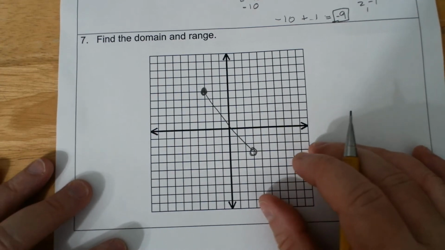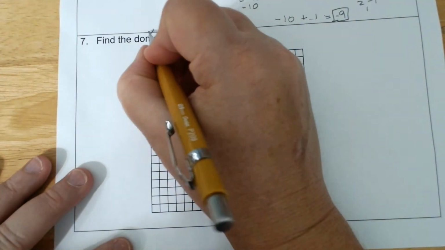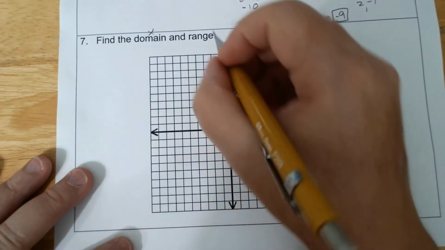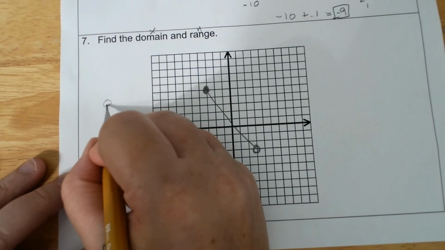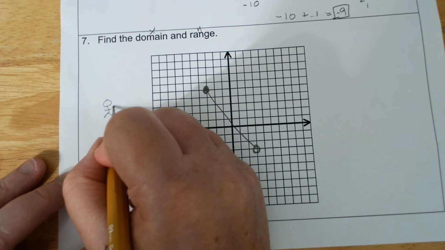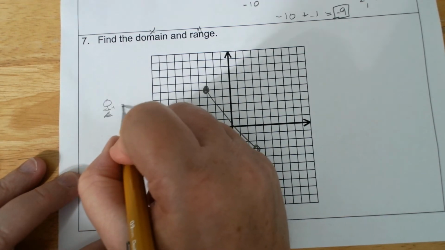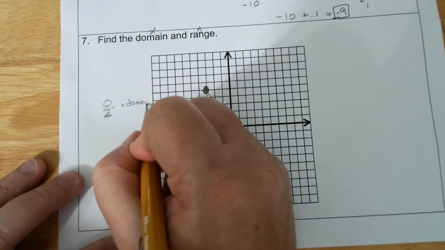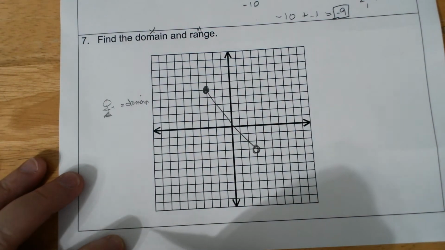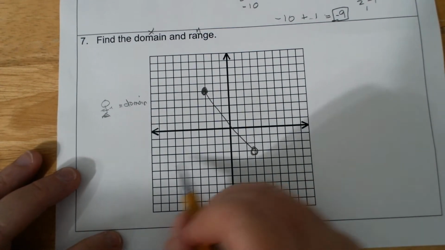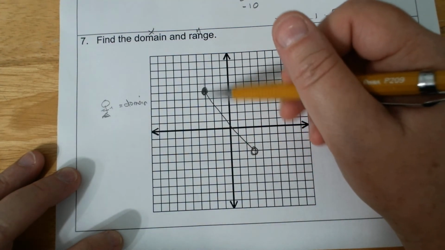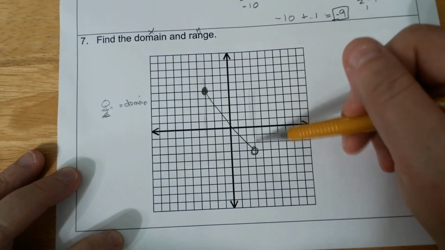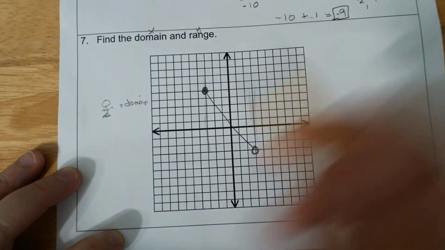Find the domain and range. Okay, domain is appropriate values of x, range is appropriate values of y. Here's my little hula dancer. He's my domain. Okay, just a crazy way to do it. That means I'm going to find out the borders from your left to your right.